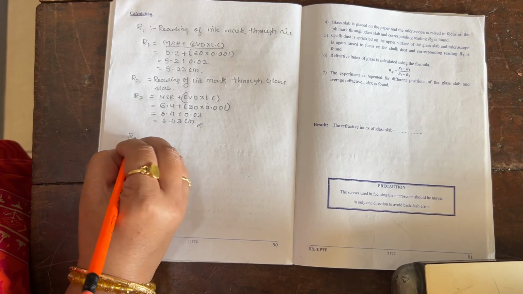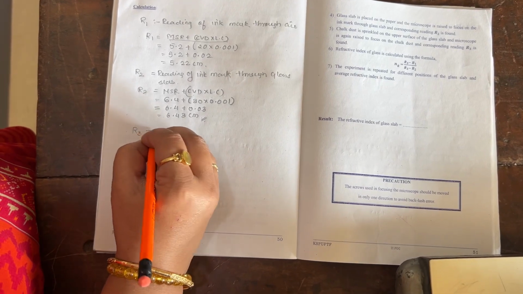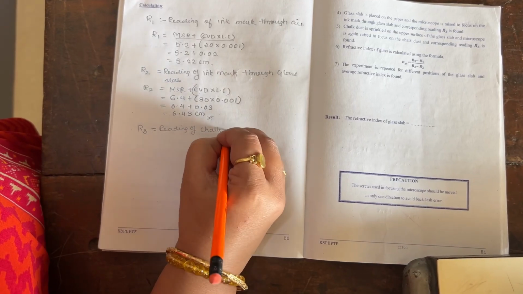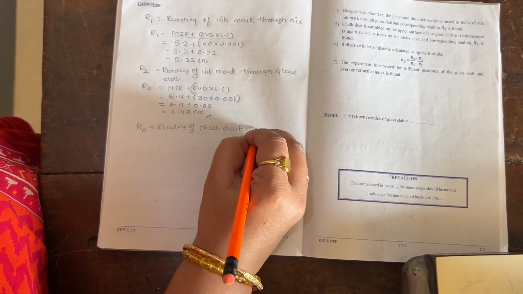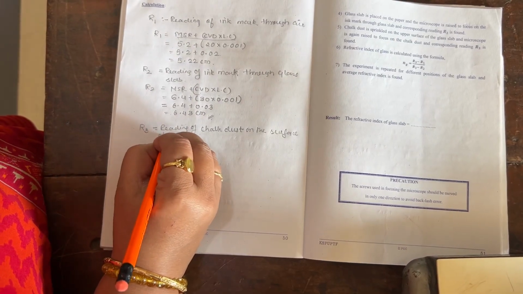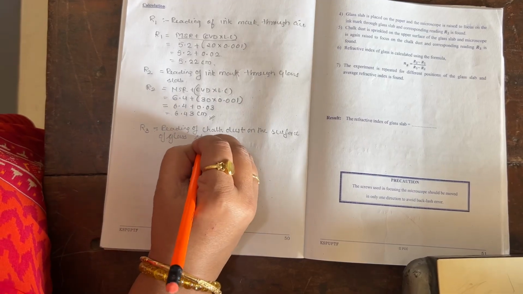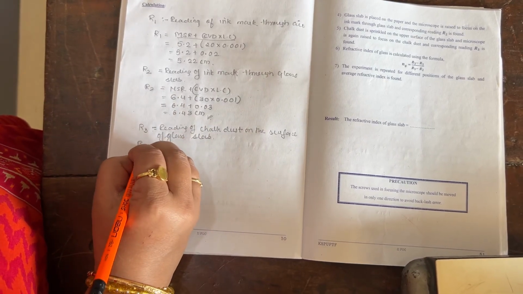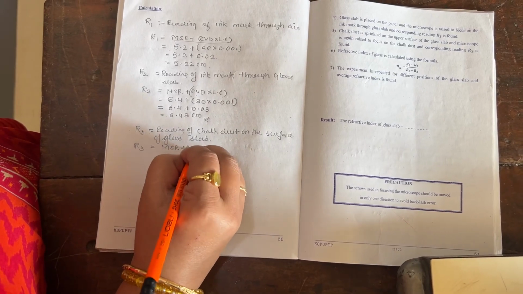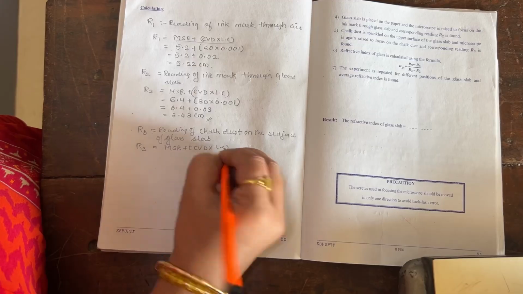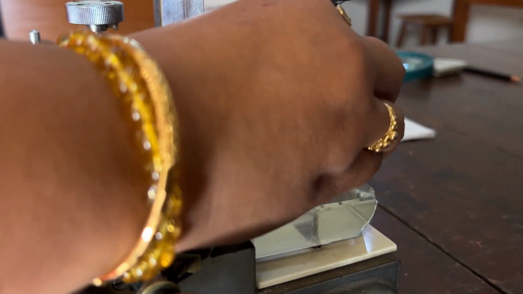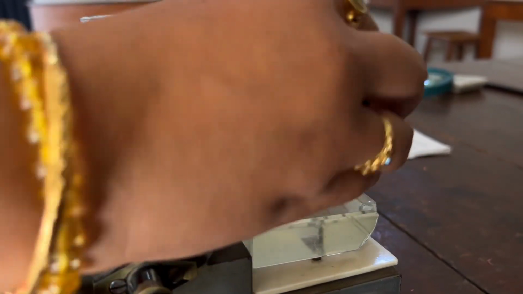Next, you have to calculate R3. What is R3? It is the reading of the chalk dust on the surface of the glass slab, and R3 is equal to the same formula, MSR plus CVD into least count. Let's see what that reading is. Now students, you have to sprinkle a little bit of chalk dust on the surface of the glass slab.